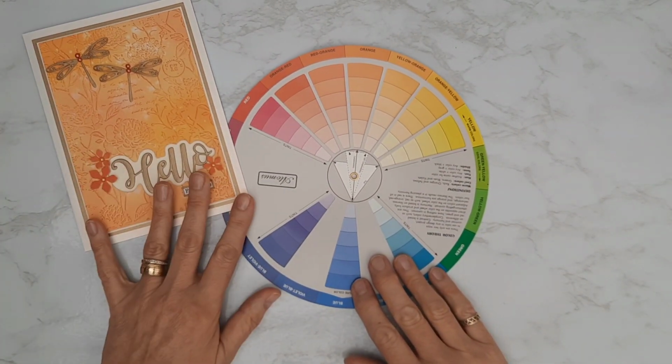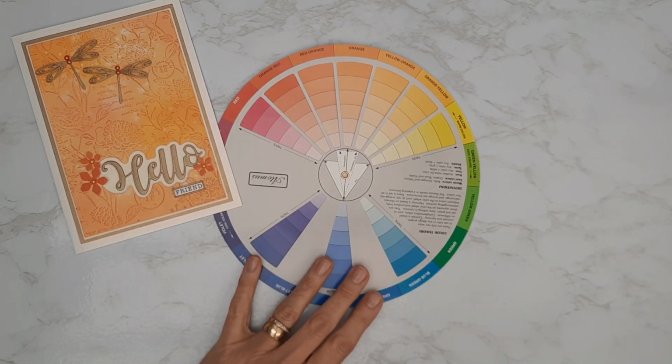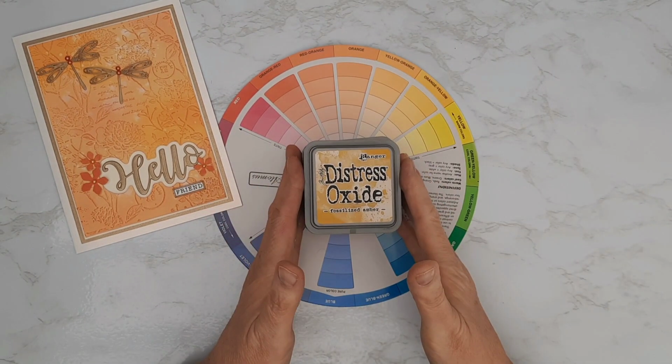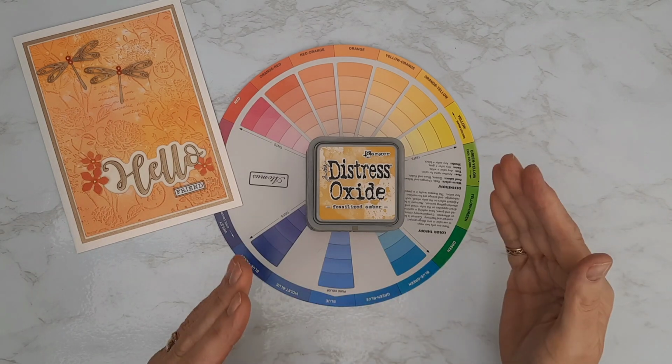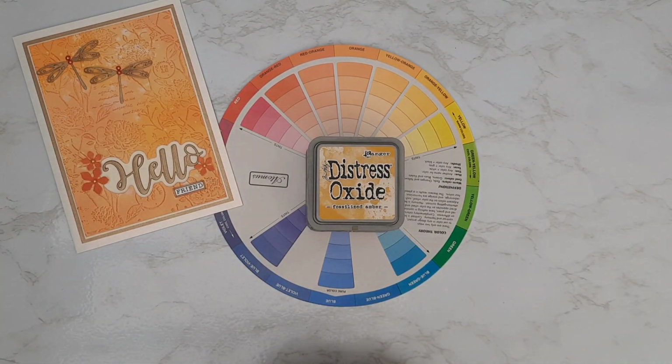I'm just going to pop that there for a second, and I'm going to bring my inks in again. We're back to the oxides. I won't apologise, these are my favourite inks, and I do tend to reach for them a lot, but I have got some other samples using other ideas later in the tutorial.